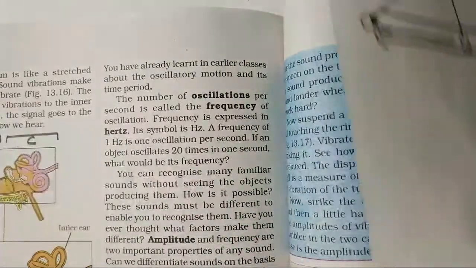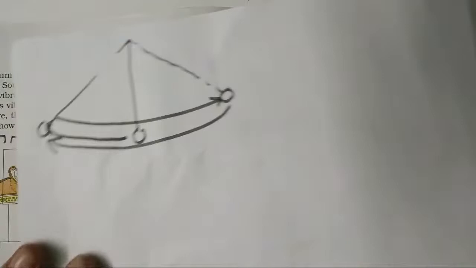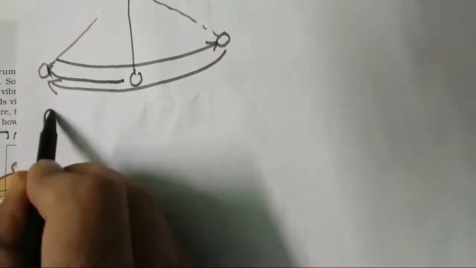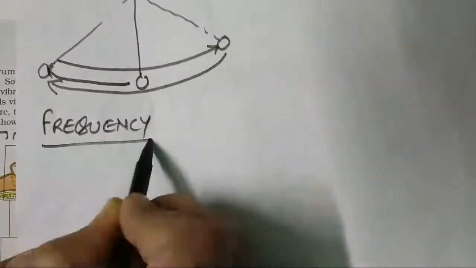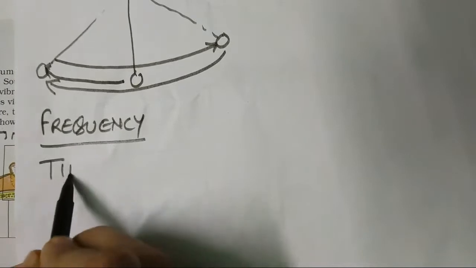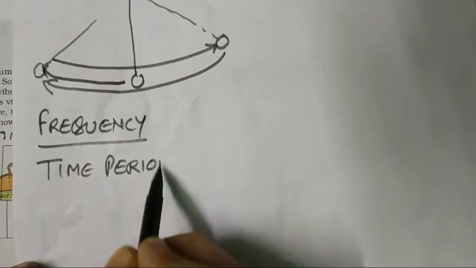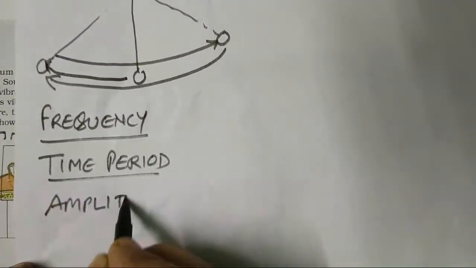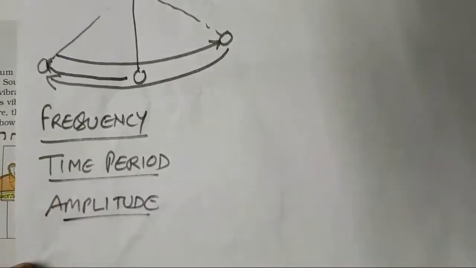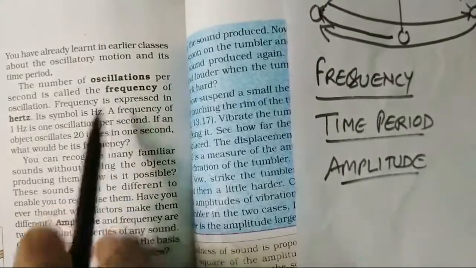Now we come to the definition of frequency. There are three things we will read: frequency, time period, and amplitude. The definition is given, but you have to understand. From this diagram only, we will understand the meaning of this. The number of oscillations per second is called frequency.